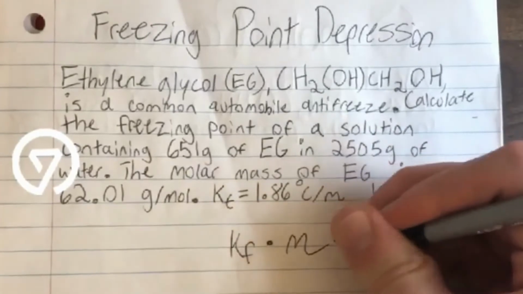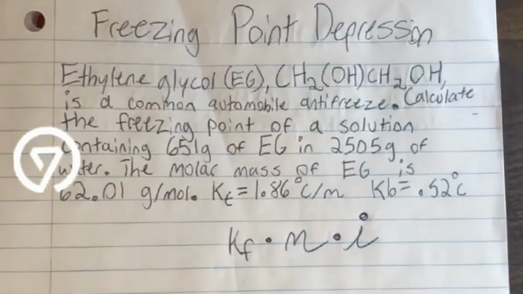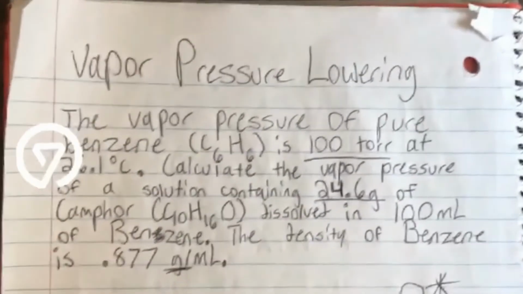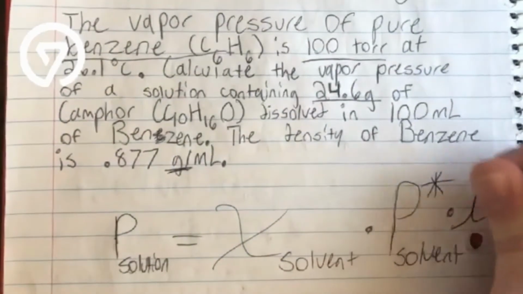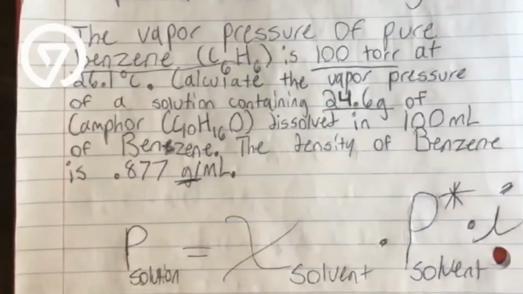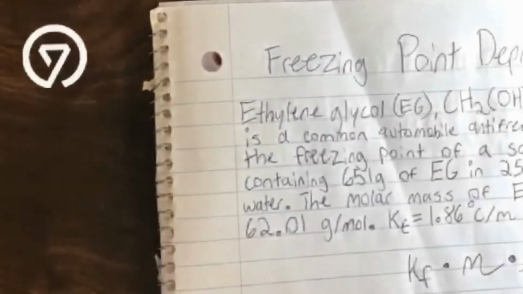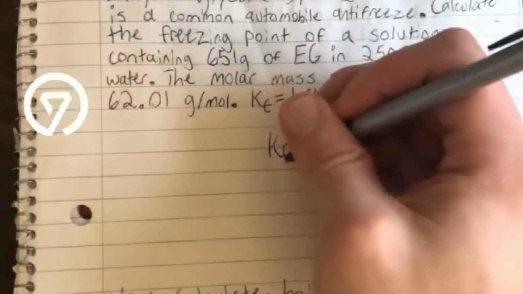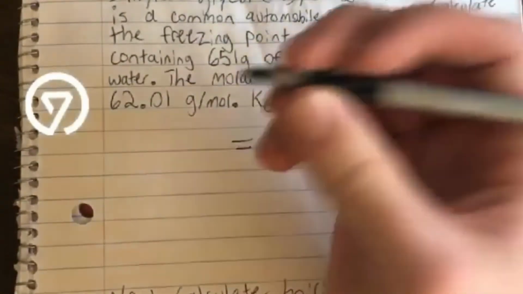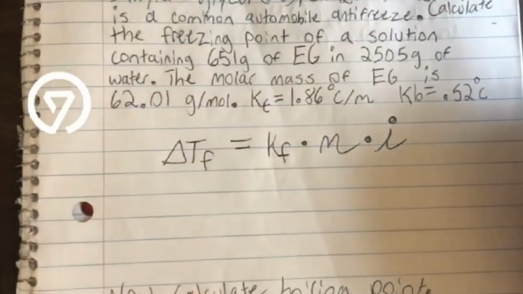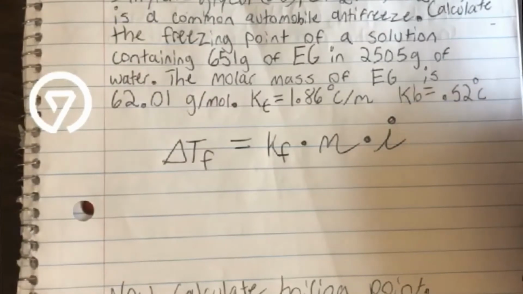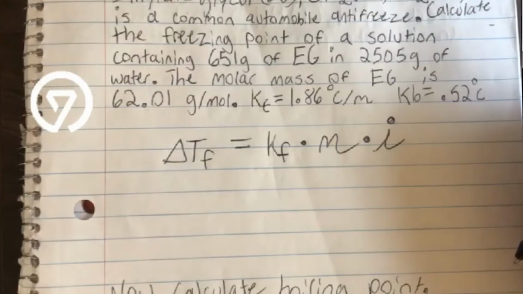So it's the constant times molality times i. Oh, also, I'm going to go back to the last one real quick. I'm sorry. If benzene did have a dissociating factor with it, which it doesn't, but if it did, you would have to take into account the van 't Hoff factor. Sorry, but it doesn't have that, so you don't have to worry about it that time. Just thought I'd mention it. So anyway, we have Kf times m times i, and that's going to equal the delta Tf. And that's just the delta, so that's not going to be your freezing point. That's just going to be how much it changes.